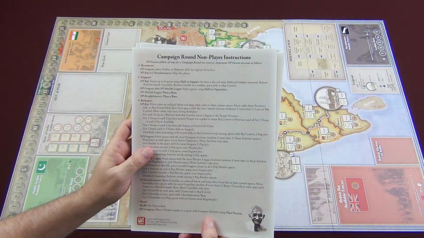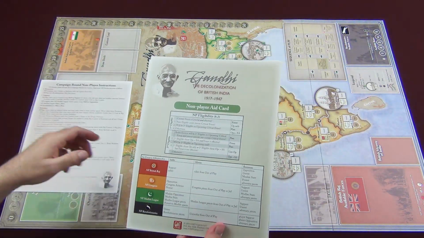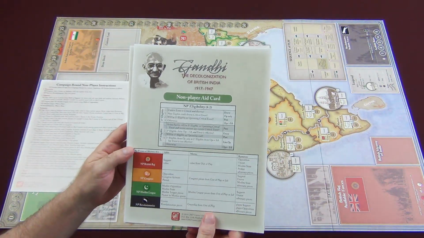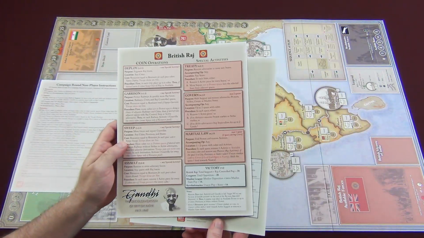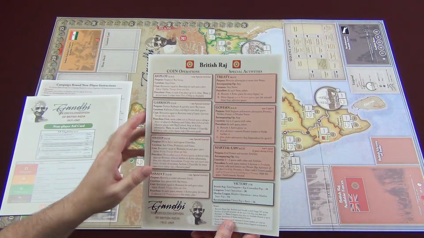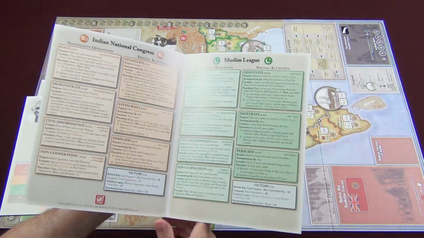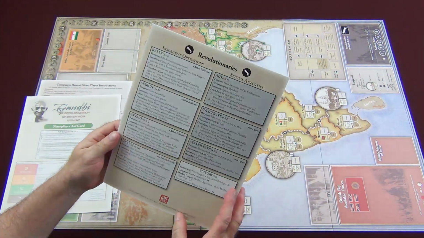Then you have the campaign round non-player instructions when you're playing with the bot. Here is the non-player aid card. This is for use with the new bot, which we'll come back to in a moment. This is the player aid for all 4 factions in the game. You have the British Raj, the Muslim League, Indian National Congress, and on the back you have the revolutionaries.